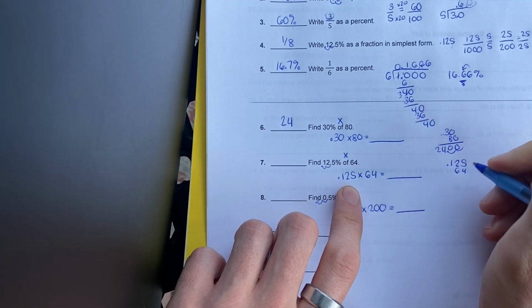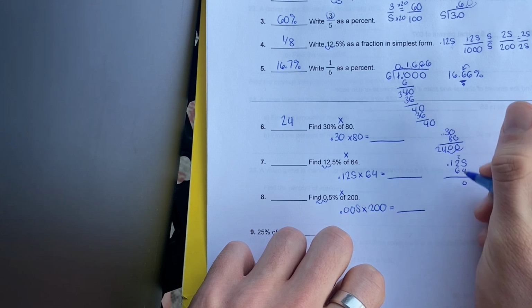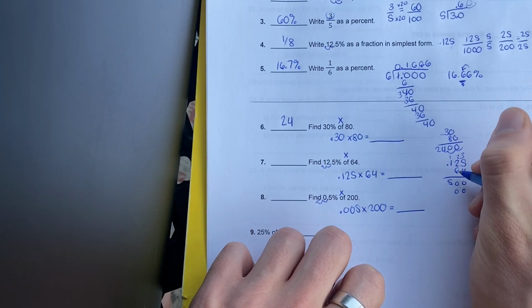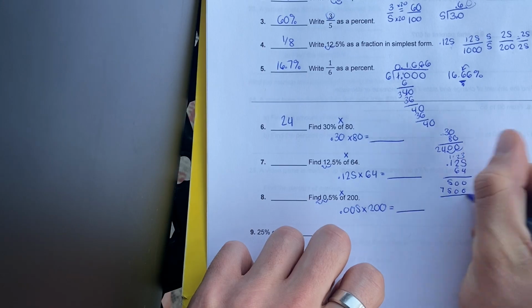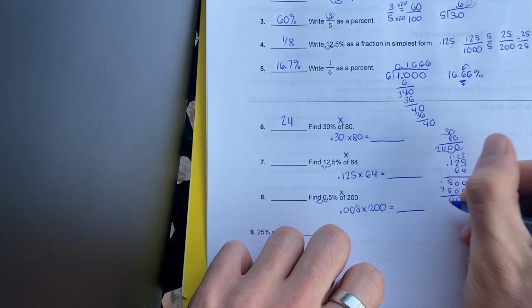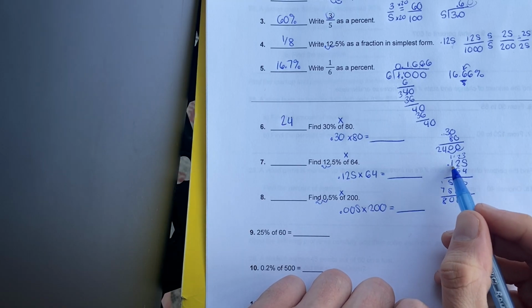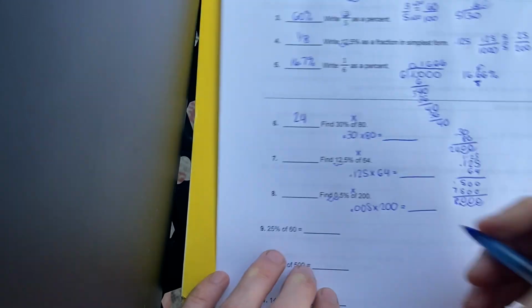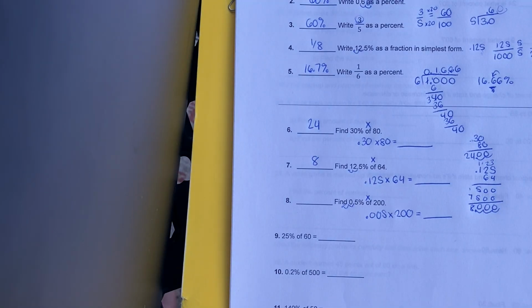But see, I have 3 decimal places, so remember that as we come back to it. So 0, 0, 0, and 8. Can I say that it's 8,000? Nope. Why? Because there's 3 decimal places. So I need to go 1, 2, and 3. So I could say that 12.5% of 64 is 8.